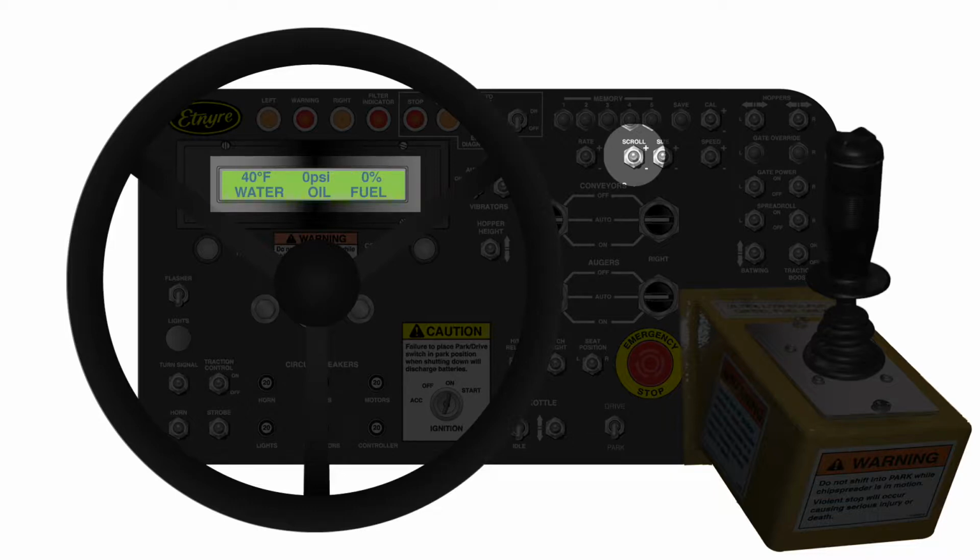This screen shows the engine coolant temperature on the left, the engine oil pressure in the center, and the fuel remaining in the fuel tank on the right. To move to the next screen, push the scroll switch down.